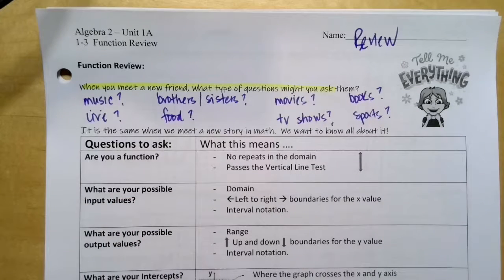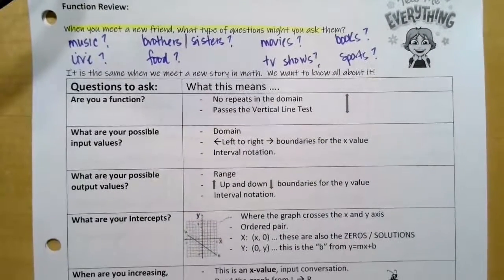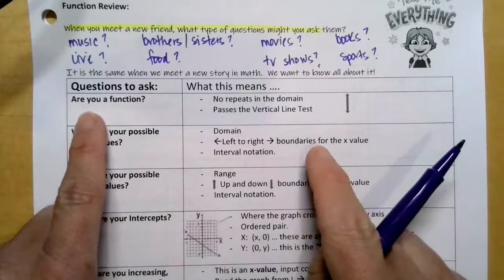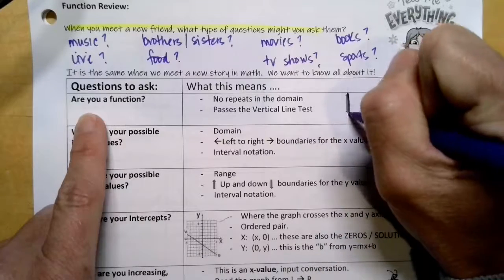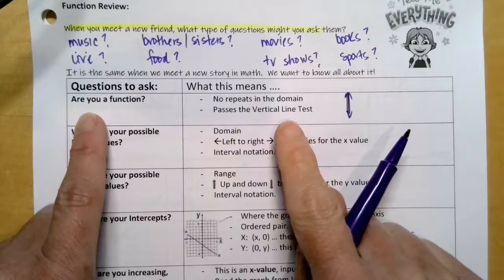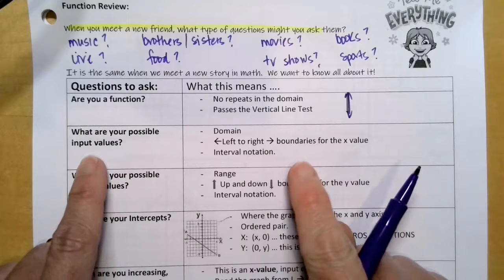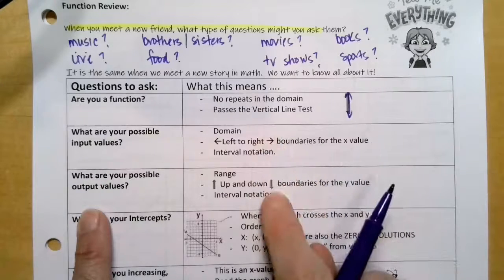So here's the deal. When we're talking about functions, we need to get to know our functions in the same respect. When we ask, is it a function, what this means is that it passes that vertical line test, and every input has a unique and predictable output. When we ask about those input and output values, that means we're talking about our domain and range.